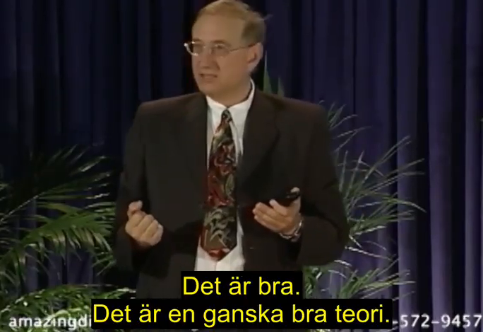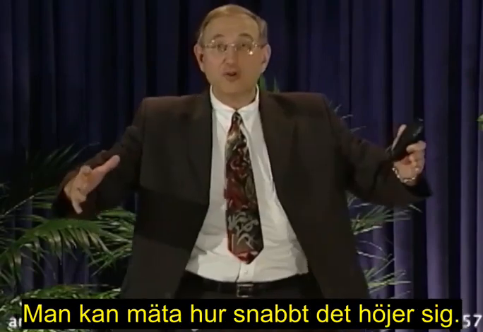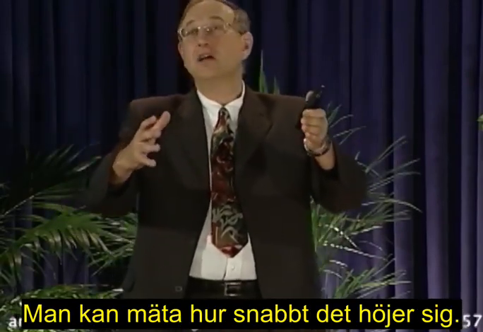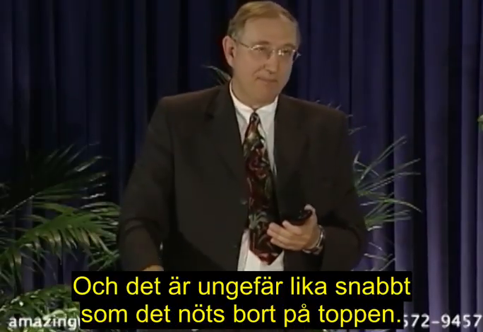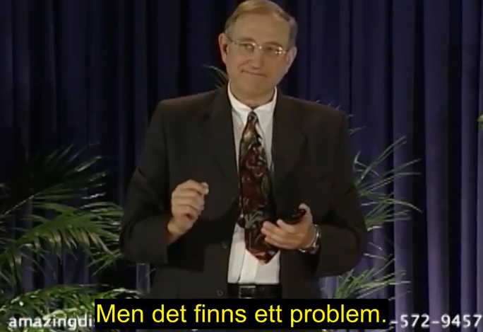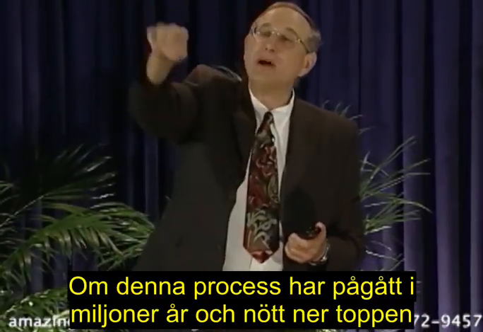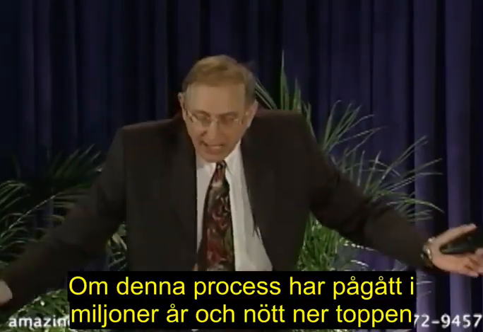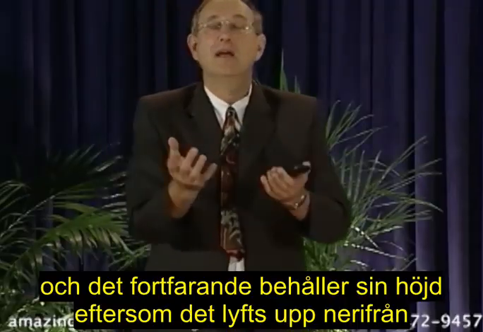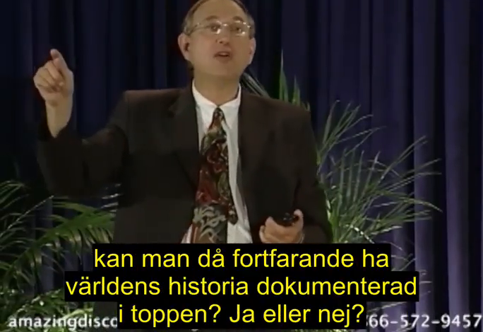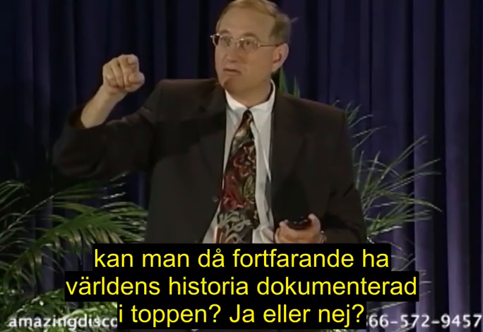Now that's fine. That's a pretty good theory. And the mountain actually is still rising. You can measure the rate of rise, and that more or less keeps up with the rate of eradication at the top. But now there's a problem. If this process has been going on for millions of years, rubbing out the top and still having the height because you're lifting it up from the bottom, can you then still have the record of the history of the world in the top? Yes or no?